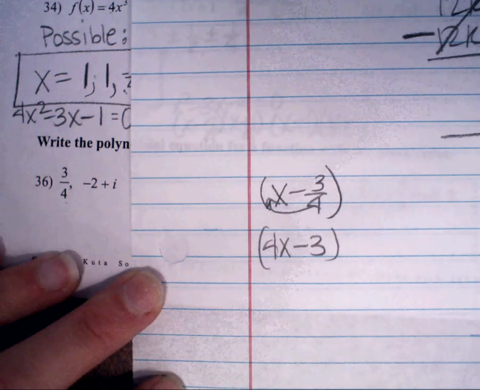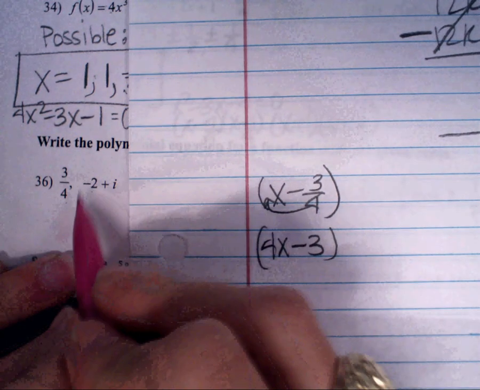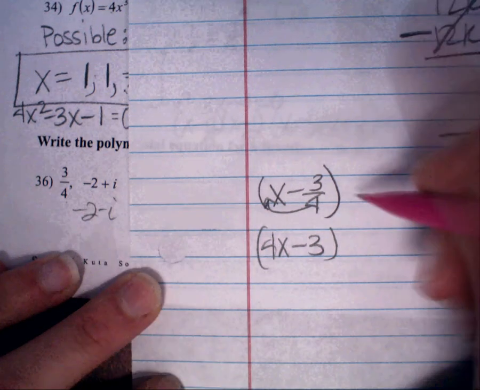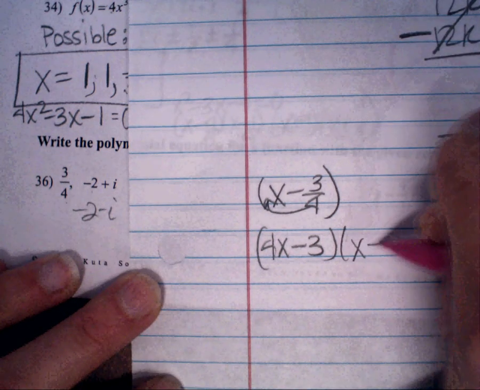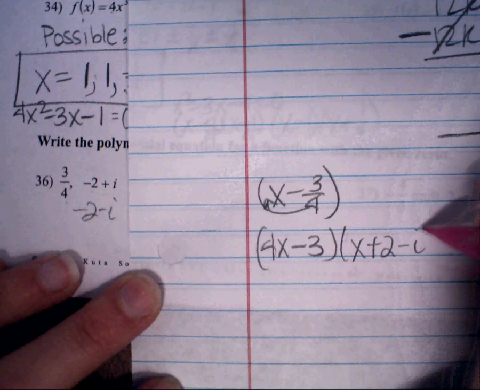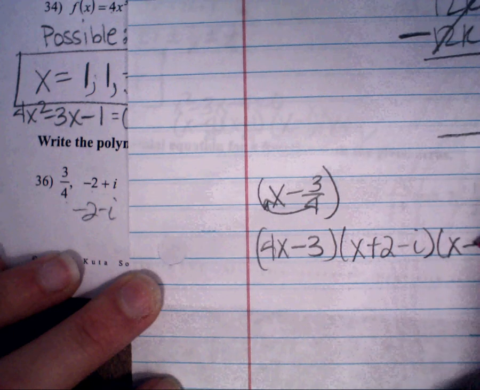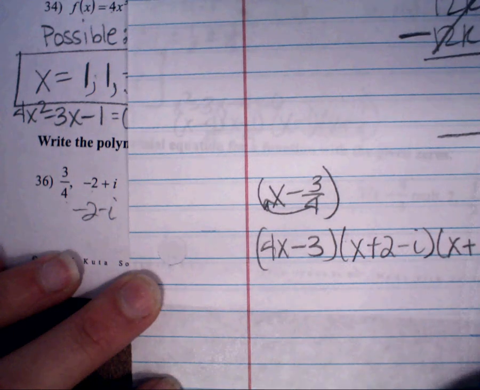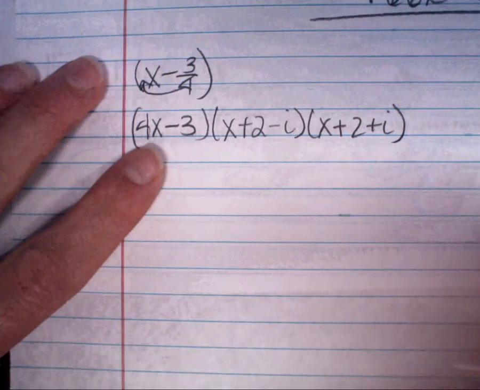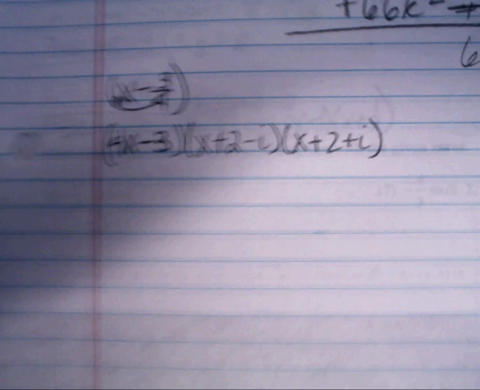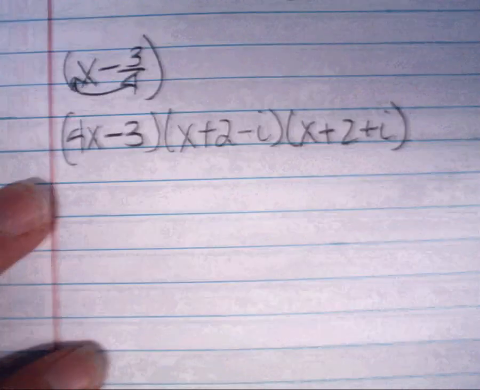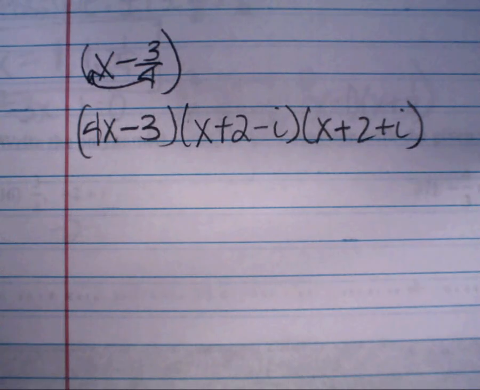And then this one has a partner, negative 2 minus i. So right here I'm going to have x plus 2 minus i, x plus 2 plus i. Whenever you plug it in, of course, signs are always opposite, but the imaginary ones and irrational ones, the ones with square roots, always have partners.